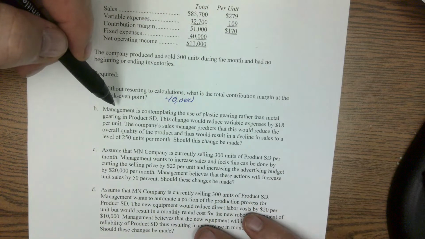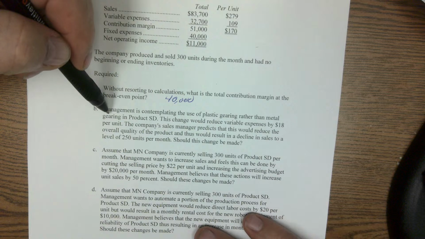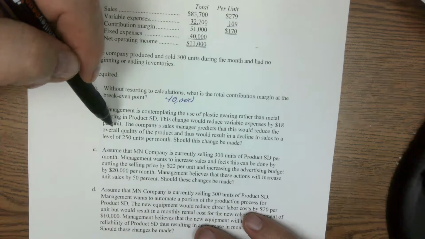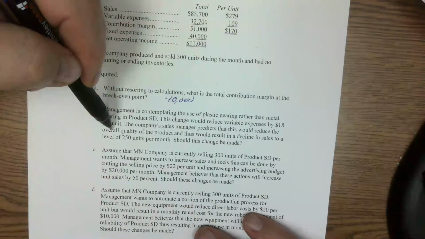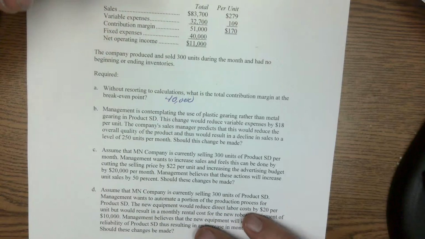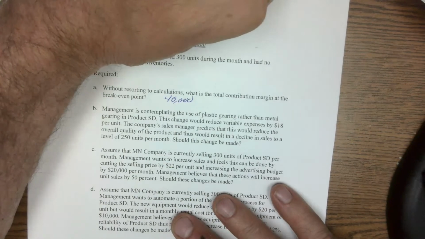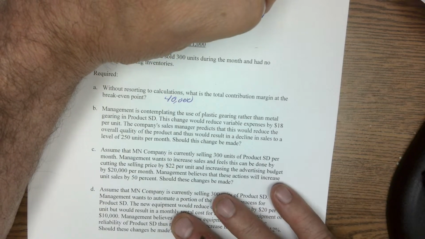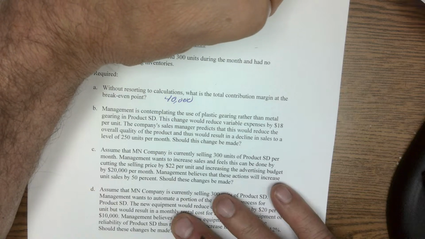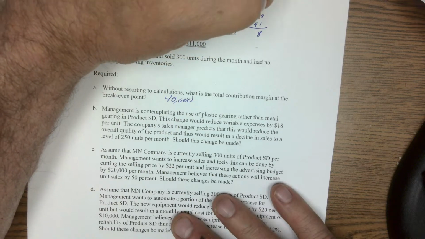Management is contemplating the use of plastic gearing rather than metal gearing in product SD. This change would reduce variable expenses by 18 per unit. The company sales manager predicts this would reduce overall quality of the product and would result in a decline in sales to a level of 250 a month. Should we make this change? Okay, so our contribution margin goes from 279 minus 91 will be 8.